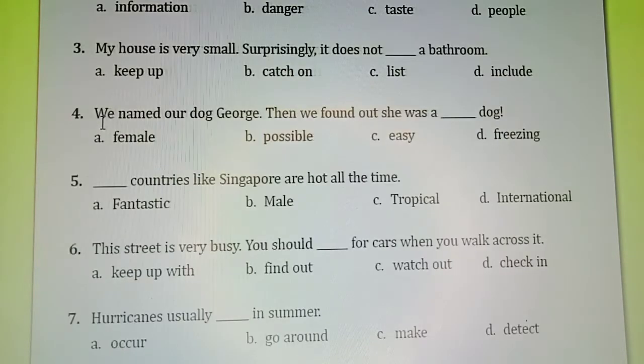Number three. My house is very small. Surprisingly, it doesn't space a bathroom. Letter A, keep up. B, catch on. C, last. D, include. The letter D is the best answer for number three.